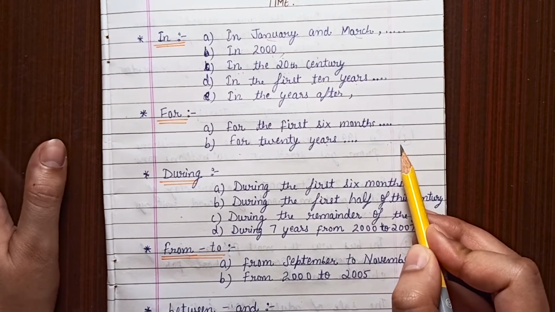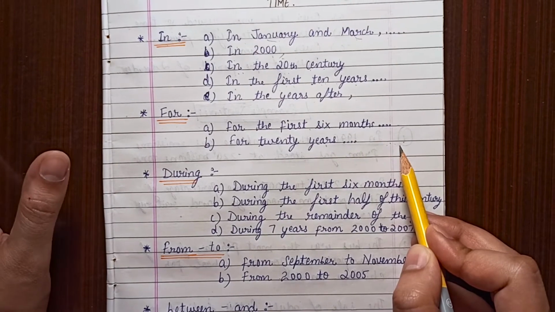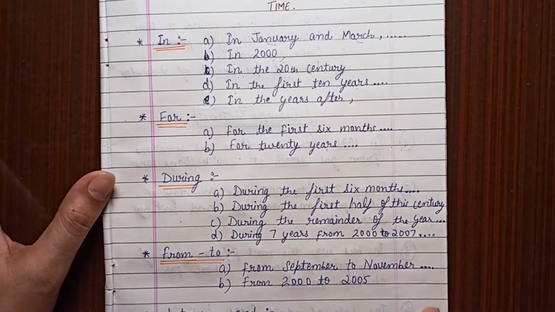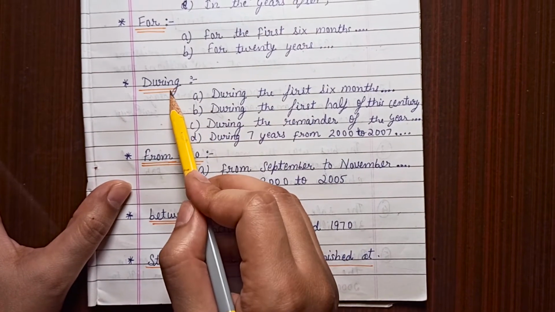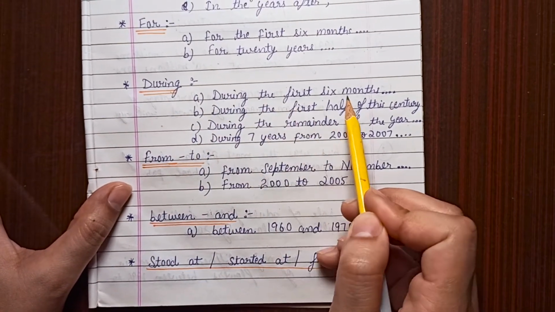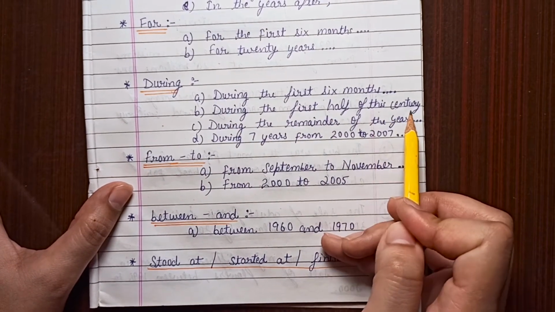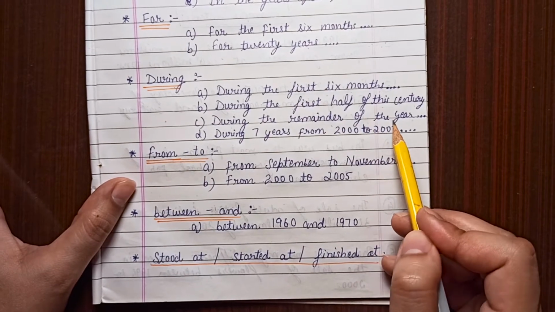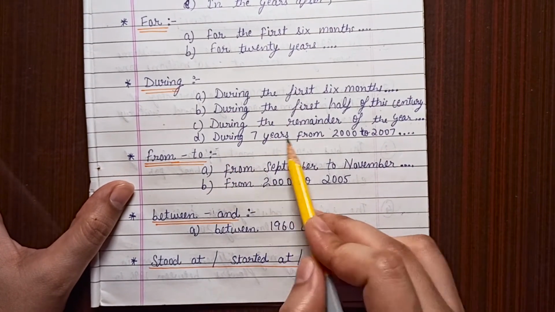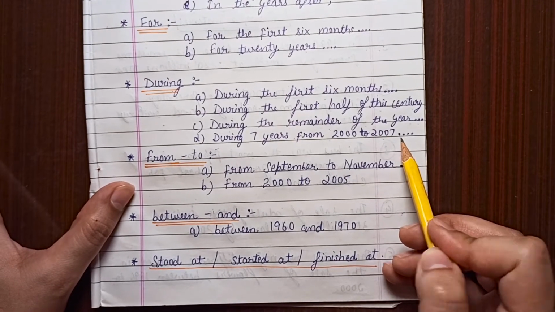These cannot fit in that, right? And in case of the process chart, you are not provided with any year, so you don't worry about that. Then next comes during the first 6 months, during the first half of the century, during the remainder of the year, during 7 years from 2000 to 2007, right?